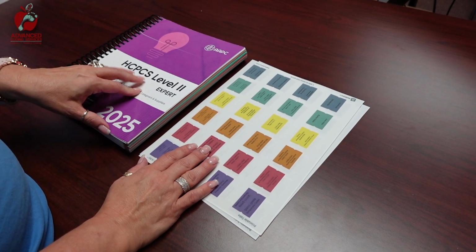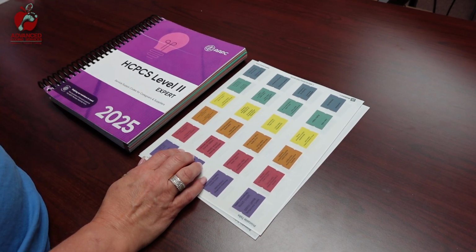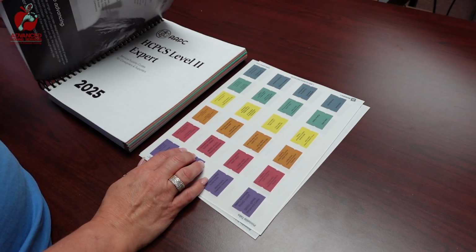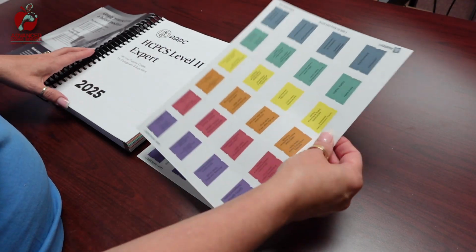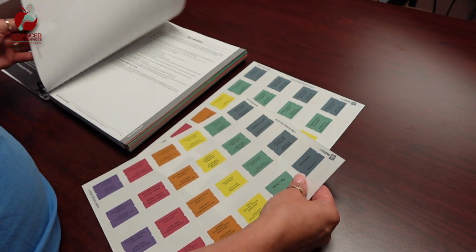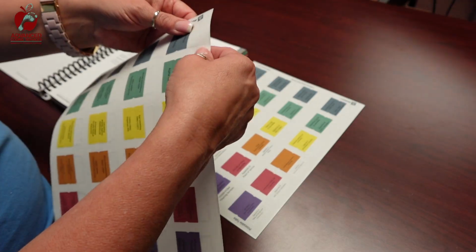Hey, welcome back. We're going to go ahead and label our HCPCS book. And I know it's a little late in the year, but listen, better late than not, right? Okay, so I have my labels that I create for my HCPCS book. So I'm going to go ahead and get it labeled.